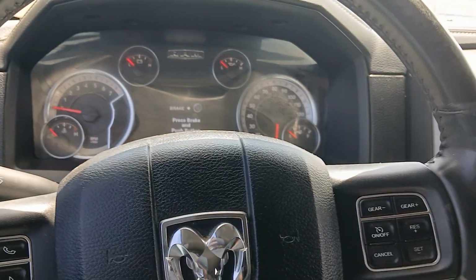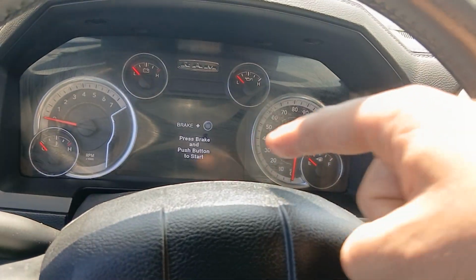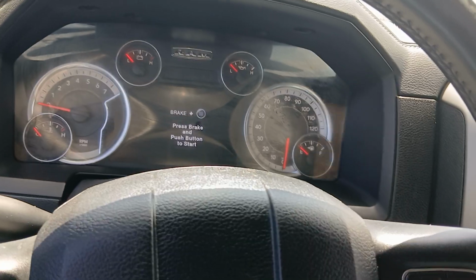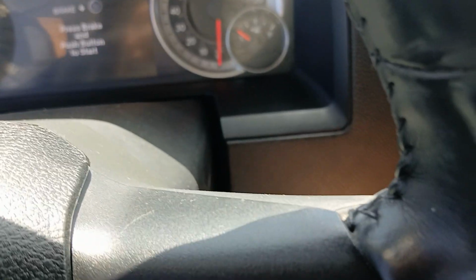Hello, I'm in a 2014 Dodge Ram 1500, and today I'm going to show you how to change your display settings here between miles and kilometers. So first you want to start the vehicle. This one's push start.